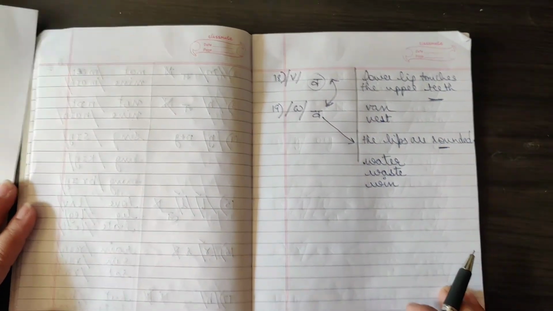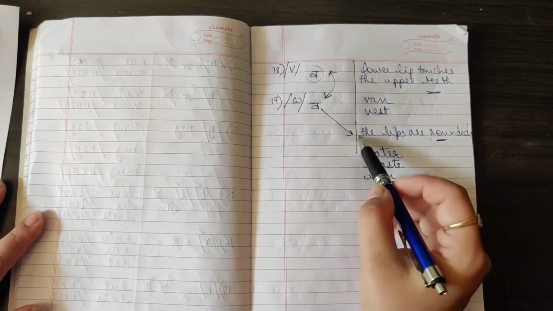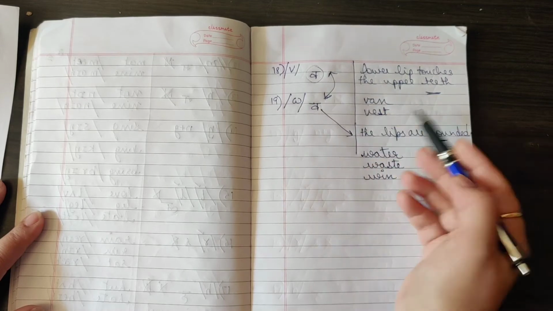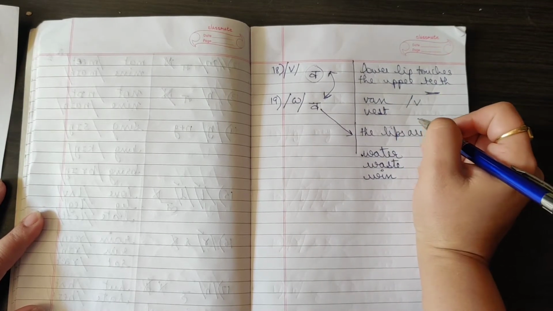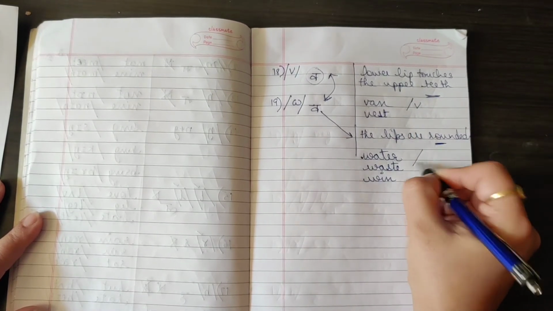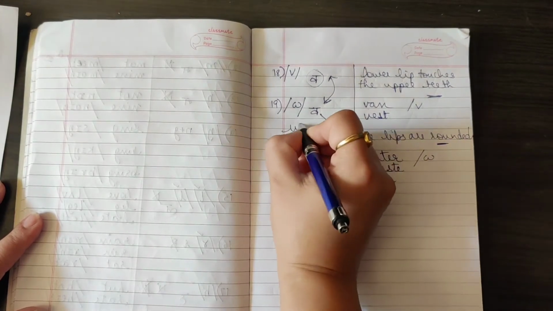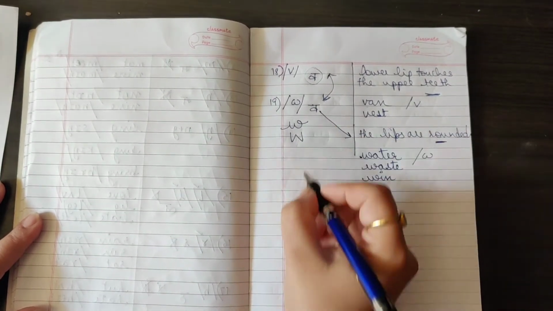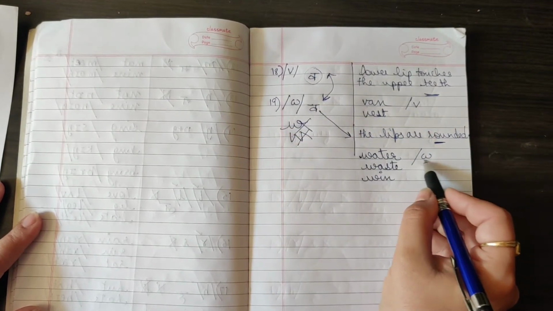But if you can't say it, then there is a small shortcut. If in the spellings it is v, then in the transcription also you write this v symbol. If in the spellings it is w, then in the transcription also you write this w. But please don't write it like this. Don't write it like this also, it will be wrong. It is this kind of symbol.